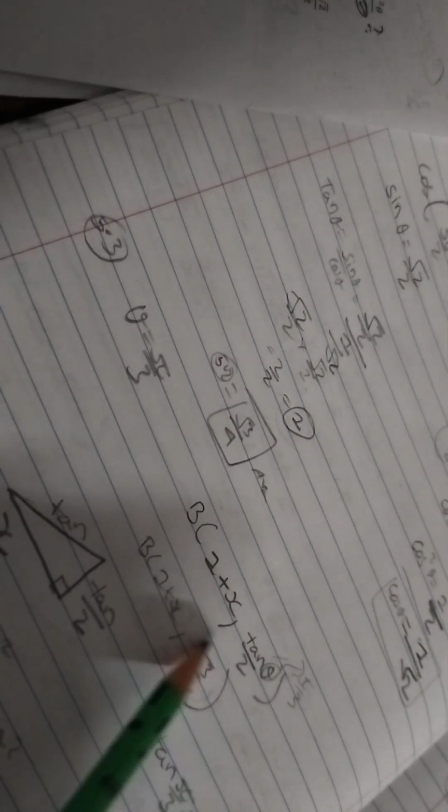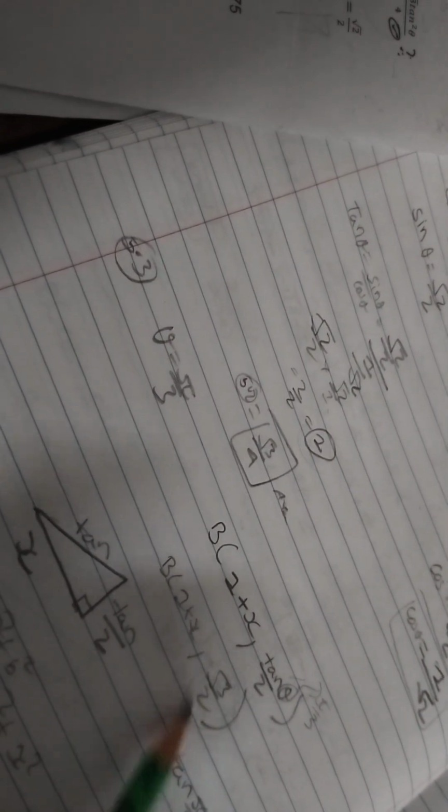From where did this root 3 come from? Oh no, sorry, because it's not the same theta that we used here; that was a different theta. Now we have to use this value.